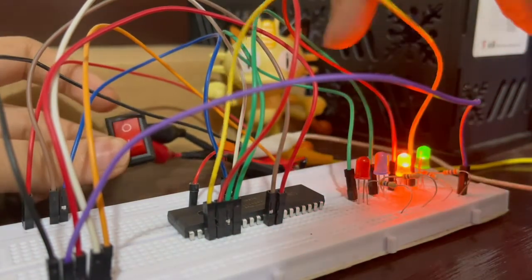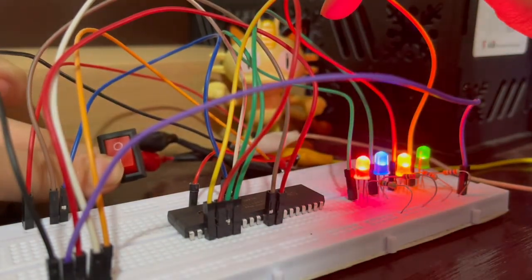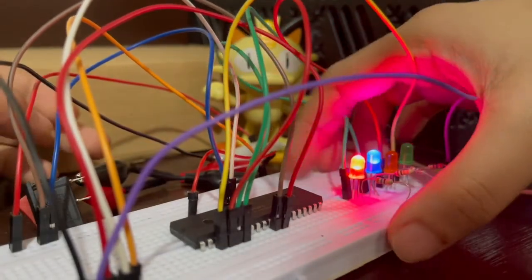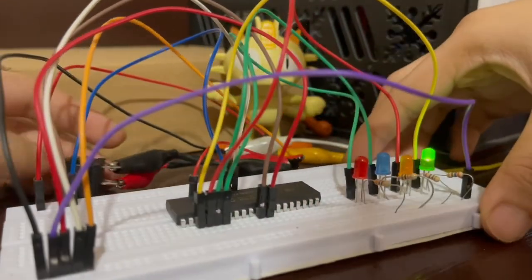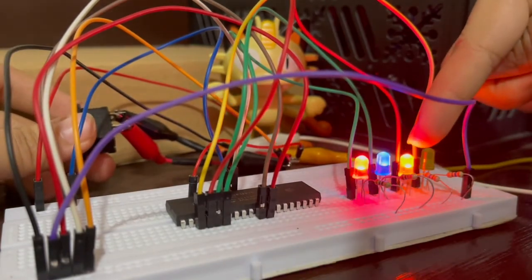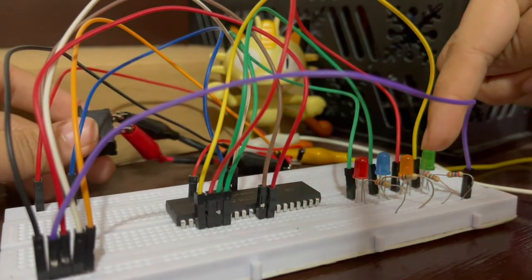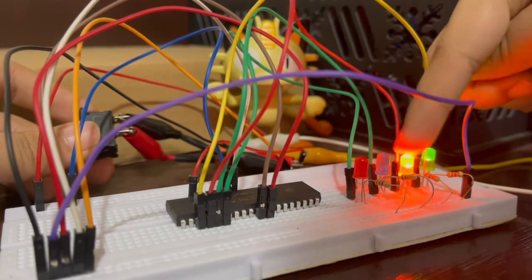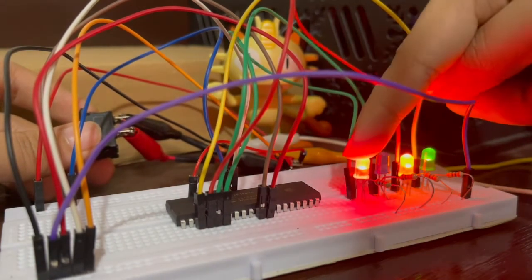So yeah, and if I turn this on, or this is 1, you can observe that it has an interval or delay. This is for 1 second, this is 1.10, 1.2, and 1.3.